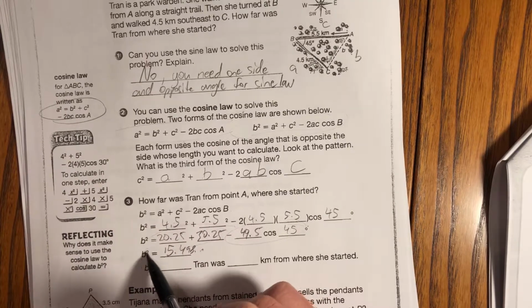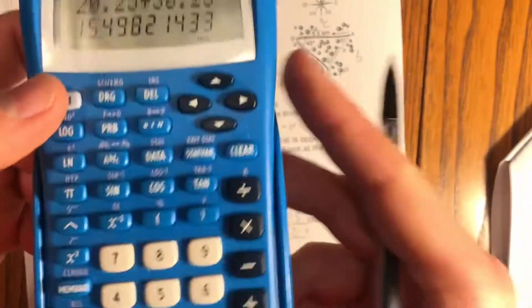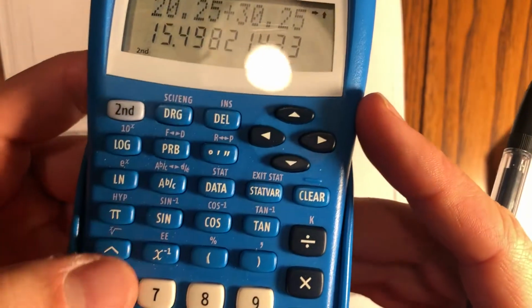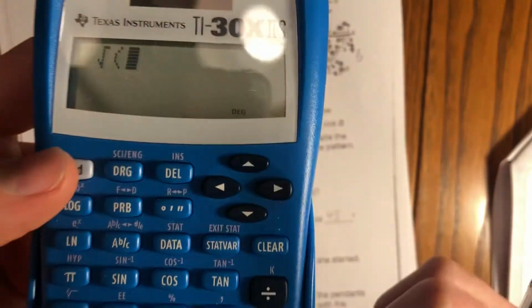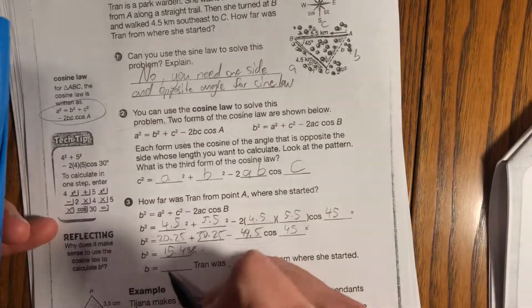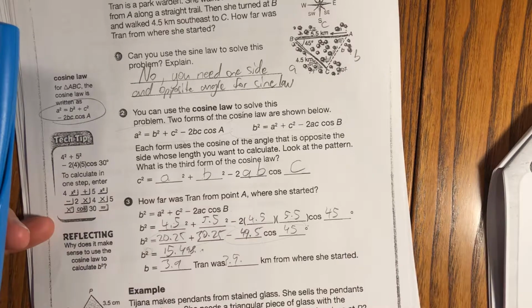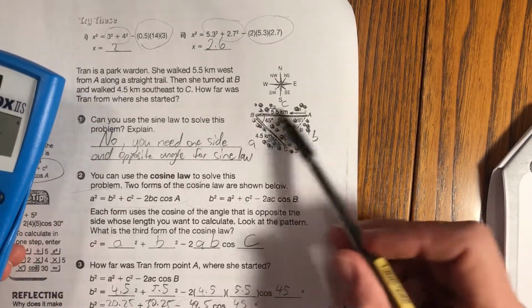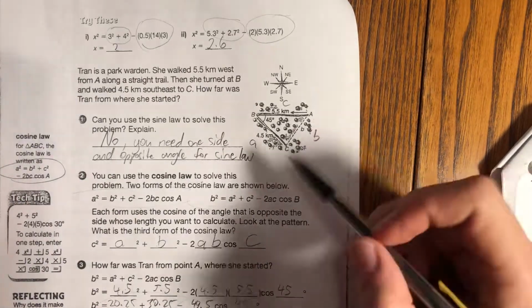Then this is still squared, so we have to square root it. We square root both sides. That means that we have to square root this. The way to do that is second function on this calculator. Second function square root of the 15.49 is 3.9, and 3.9K. Does that make sense? Let's look back. 3.9K away, that does make sense because we're dealing with between 3 to 5K. So if it was like 50, this would definitely be wrong.